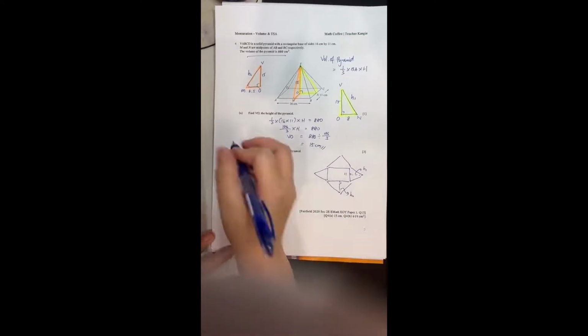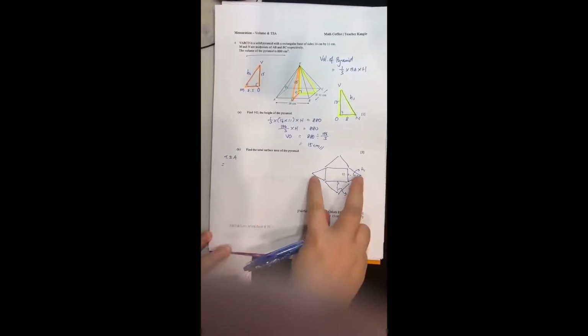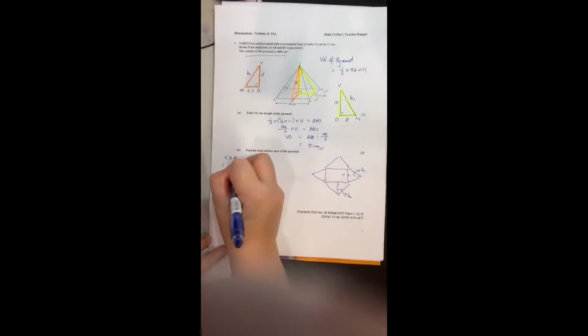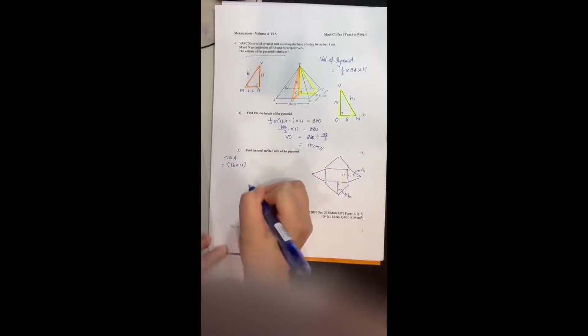Now I'm ready to find my total surface area. It will be equal to 2 of this triangle, 2 of this triangle, plus the rectangle. So 16 times 11, that's the rectangle.